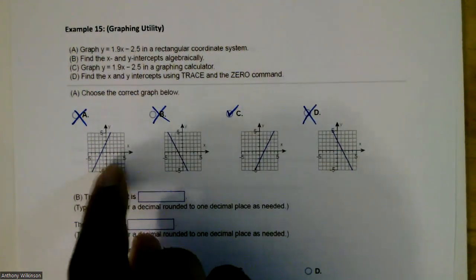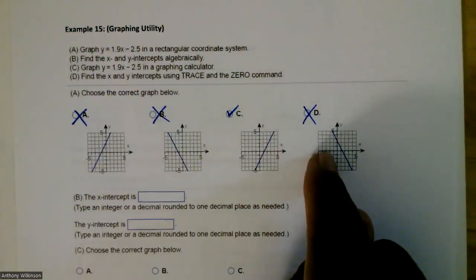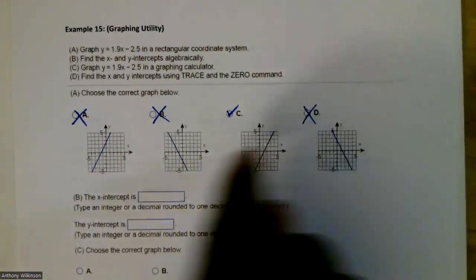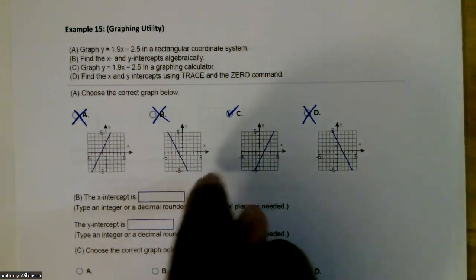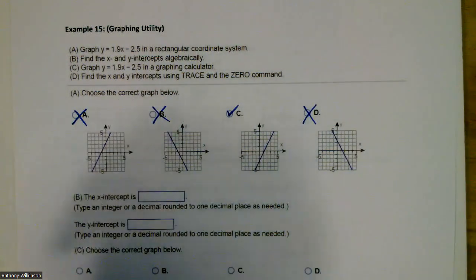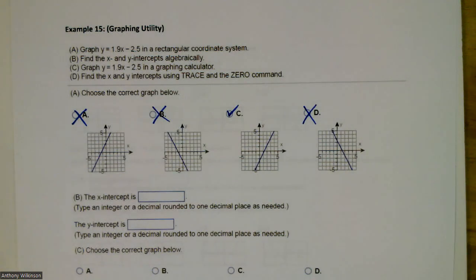This doesn't have a y-intercept of 2.5, and this one didn't have a y-intercept of 2.5. And this one is falling from left to right. The slope has to be rising from left to right because 1.9 is positive. So the answer there is C. Okay, part B. What is the x-intercept and y-intercept?